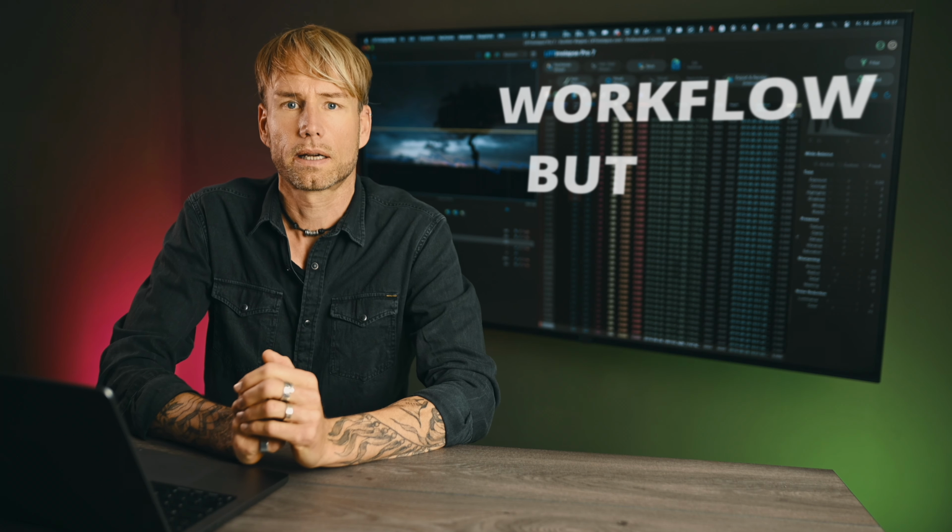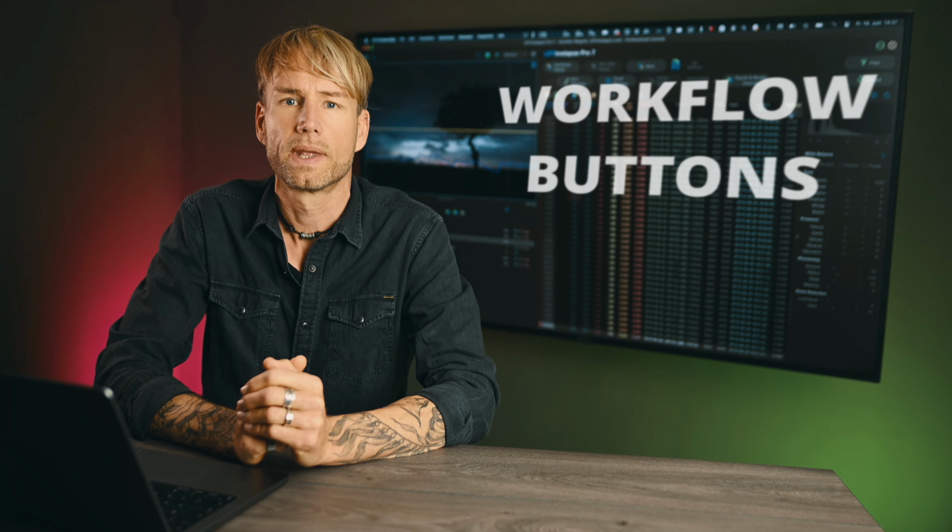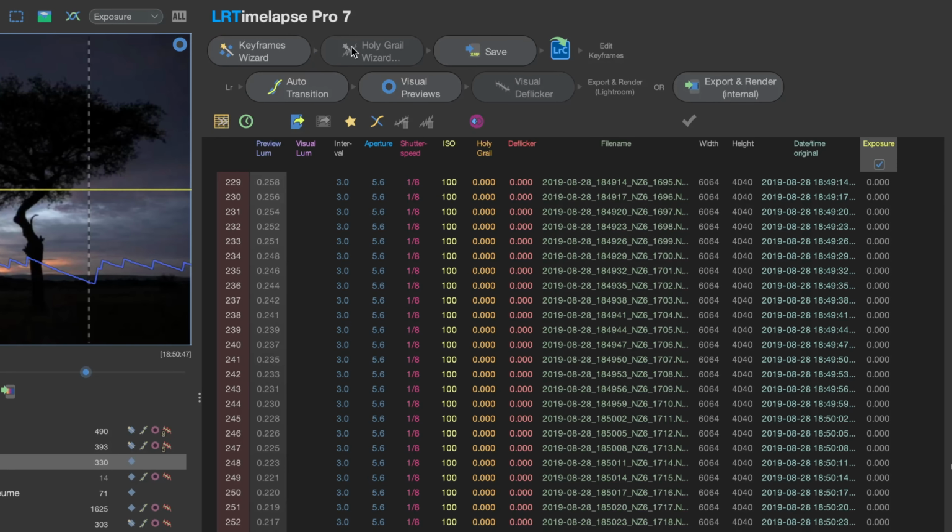The workflow buttons are located at the top of the screen. These buttons simplify working with LRTimelapse. Normally, you simply go through them from left to right, so you always know exactly what to do next. If you hover over a button with the mouse, you will see an explanation.